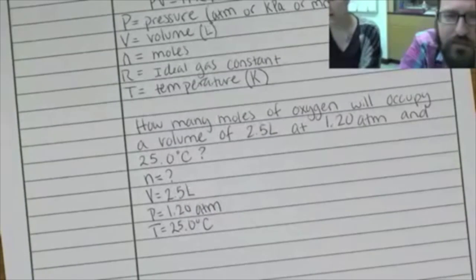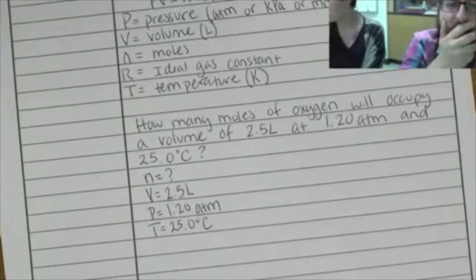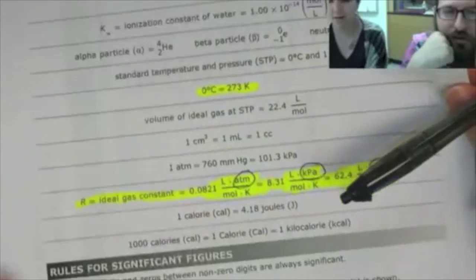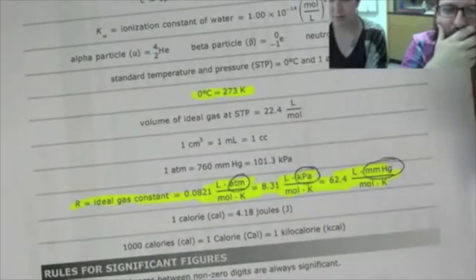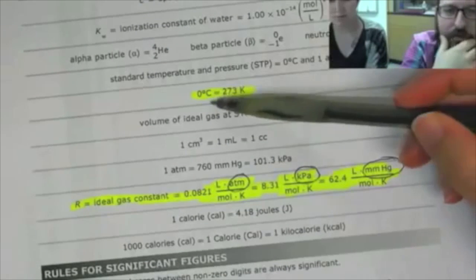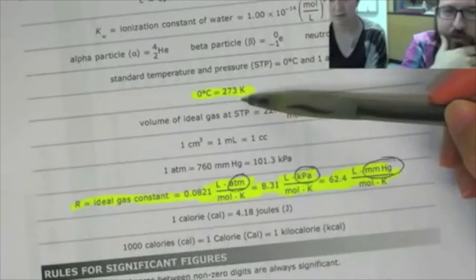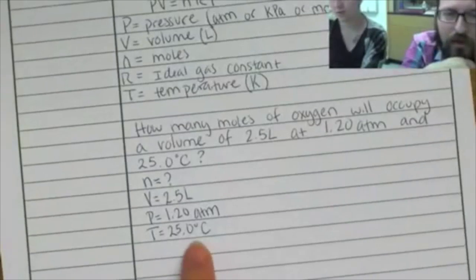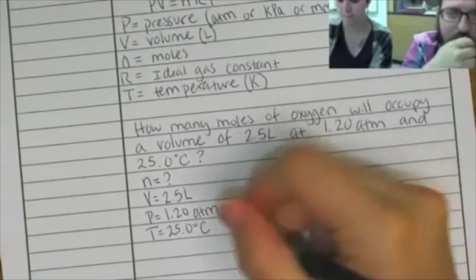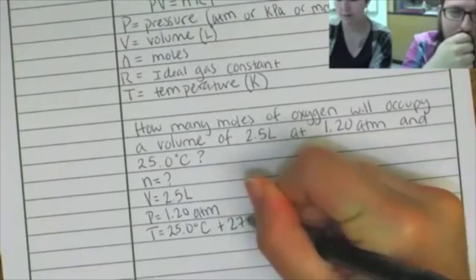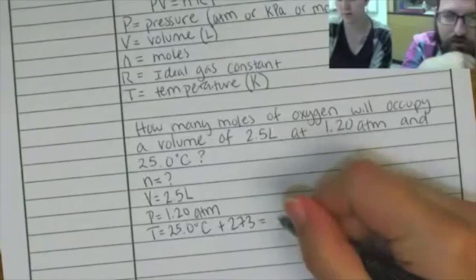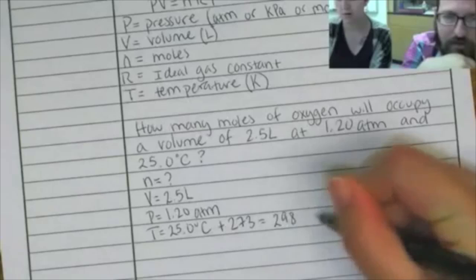Isn't temperature supposed to be in Kelvin? It is, so we have to convert it to Kelvin before we can do anything with this. That's on our formula sheet, actually. We've got it highlighted right here. You might want to highlight it on your formula sheet. So 0 degrees Celsius is equal to 273 Kelvin. I've got 25, so if I add 273 to it, that will get your temperature in Kelvin. And what does that come out to? It would be 298 Kelvin.